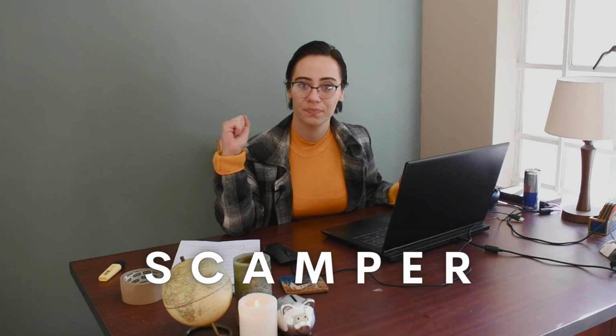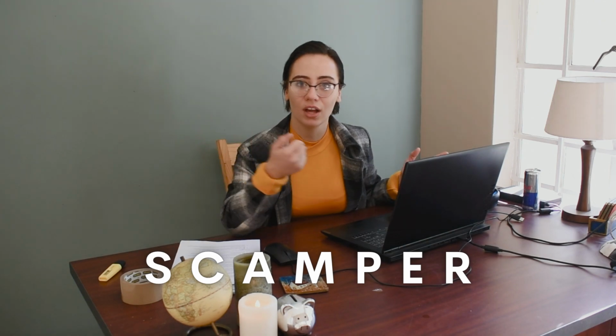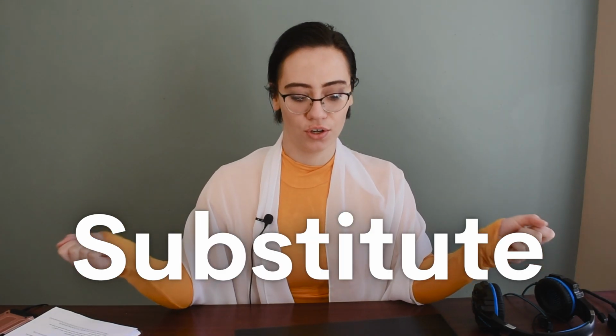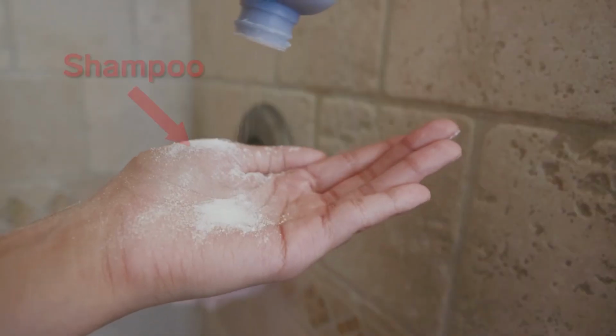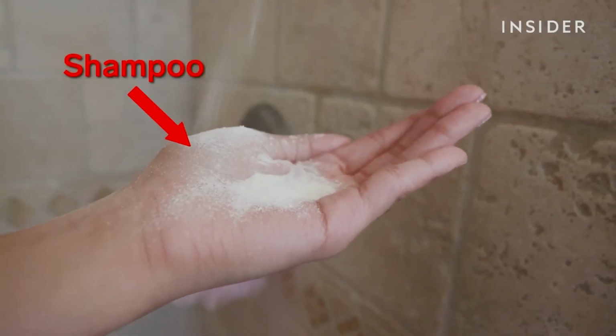So Scamper, what does it stand for? How do you use it? So firstly, the S stands for substitute. So replacing one thing with another. So you can ask yourself, what can I use instead? For example, someone thought, what can I use to wash my hair without it being a liquid shampoo? And came up with the idea of a hair wash powder.